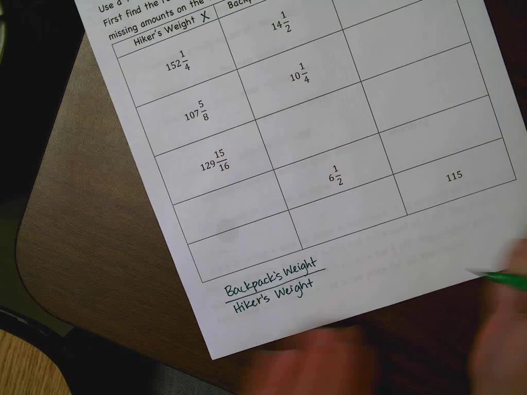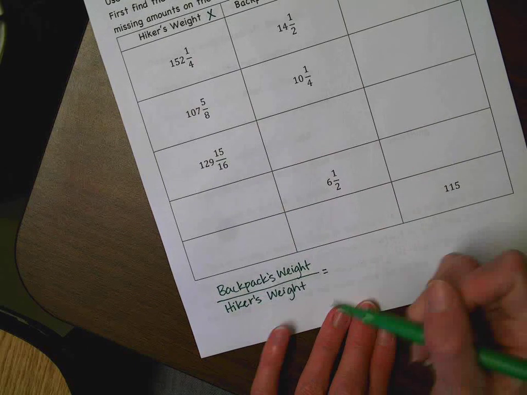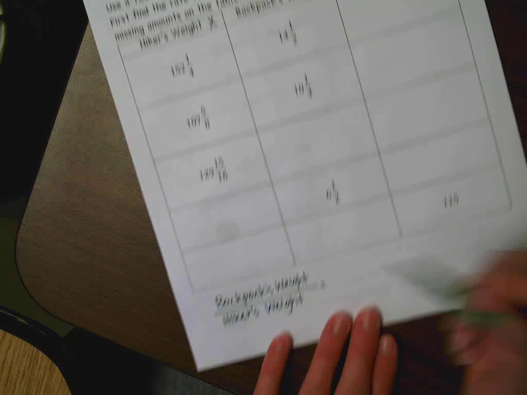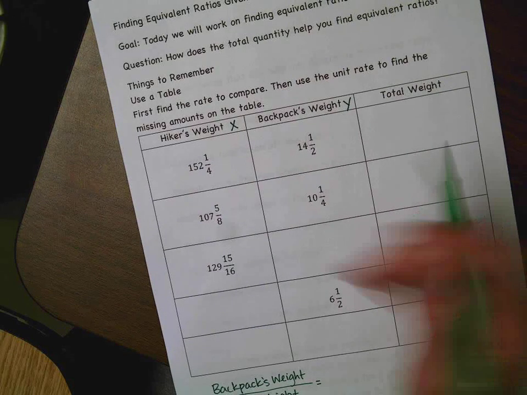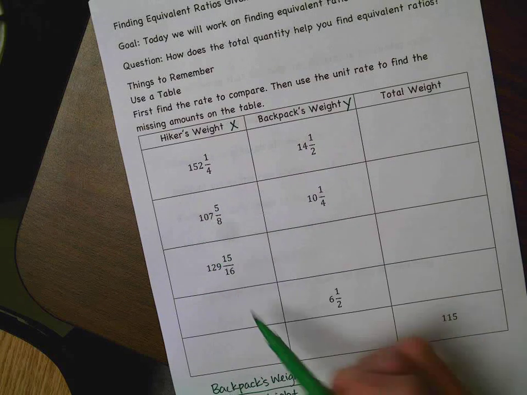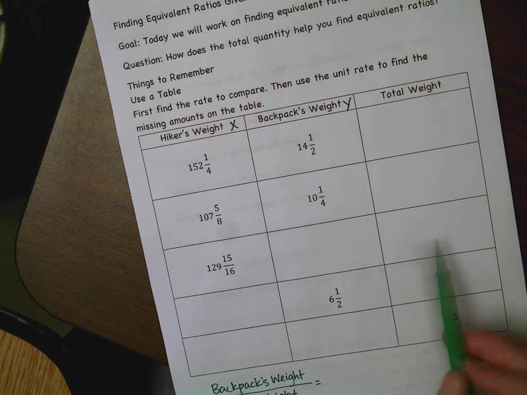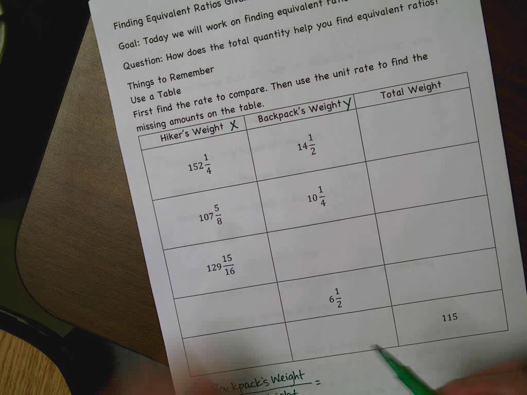Remember how I told you to always figure out what your rate would be. So we're comparing the backpack's weight to the hiker's weight. The reason why we want to do this is because we need to find out if there's a proportional relationship happening. Because if there's a proportional relationship happening, then we will always be able to find all the missing parts, because we'll use the unit rate to find the missing parts.